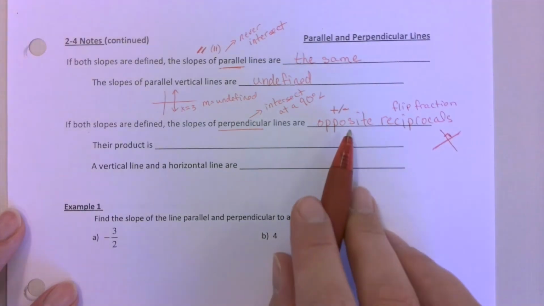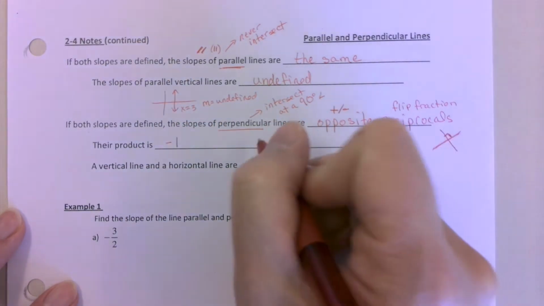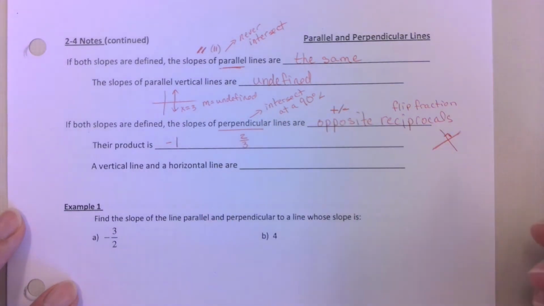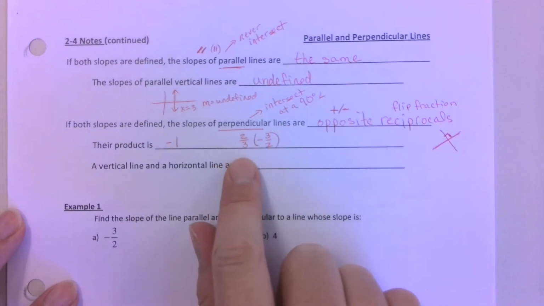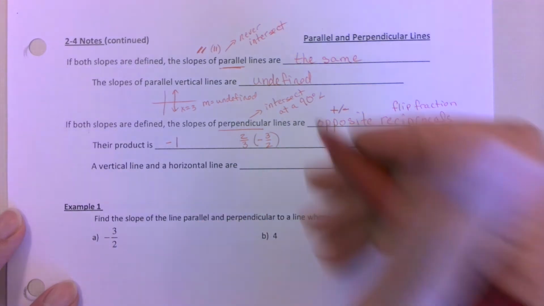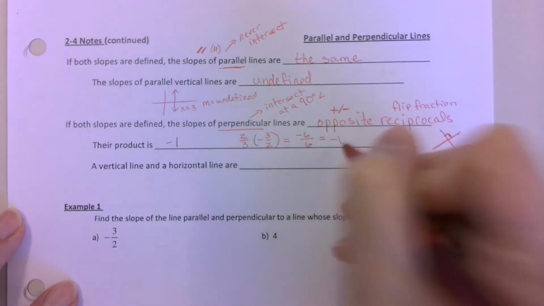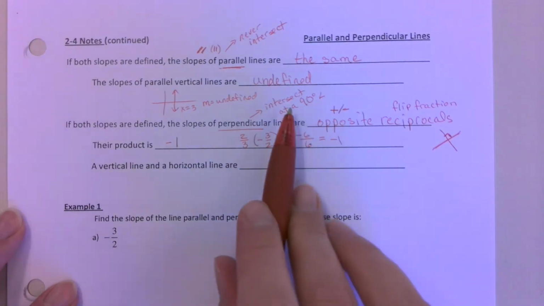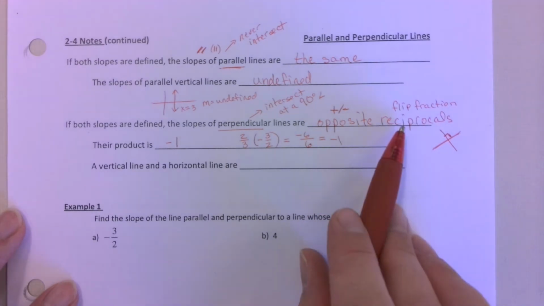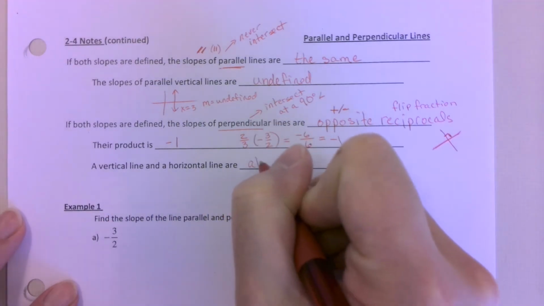All right, now when you multiply opposite reciprocals, their product is -1. So if I have a number like 2/3, its opposite reciprocal would be -3/2. So positive went to negative, 2/3 flipped to the reciprocal of 3/2. If I multiply these, I get -6 over +6, which is -1. Or I can cross cancel the 2's, the 3's, I'm left with -1. So they intersect at 90-degree angles, their slopes are opposite reciprocals, and meaning the product, when we multiply, they become -1. Now, any vertical line and horizontal line are always perpendicular.